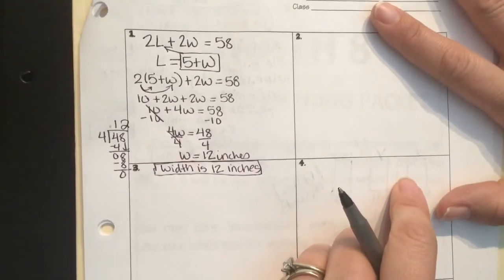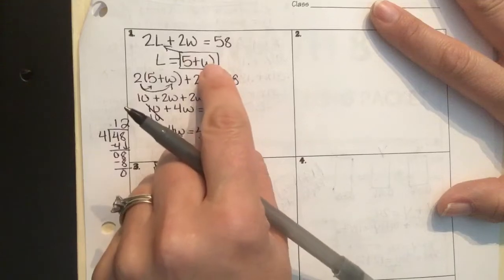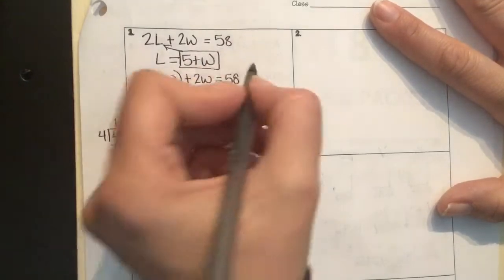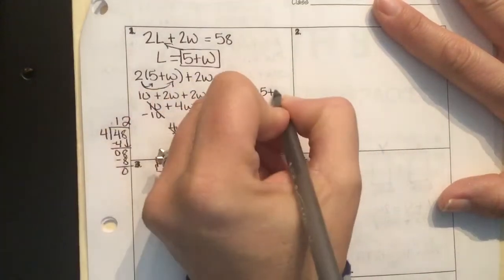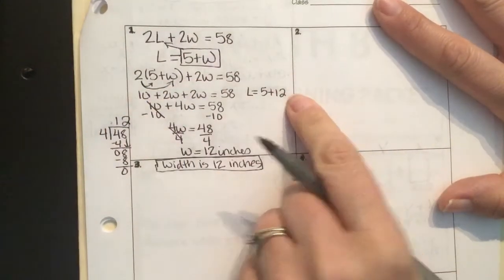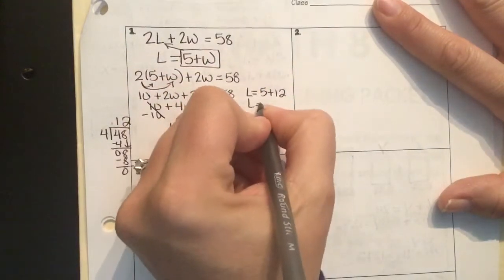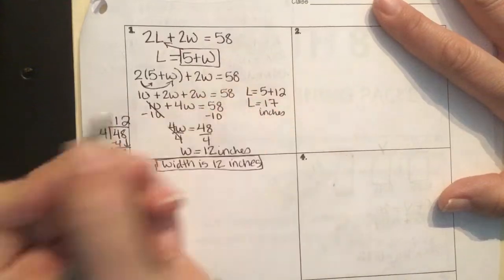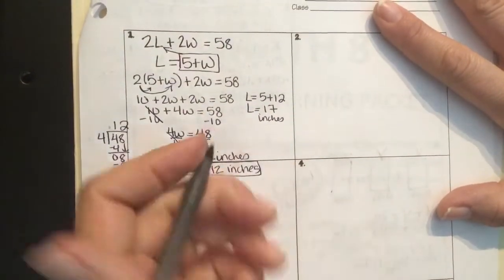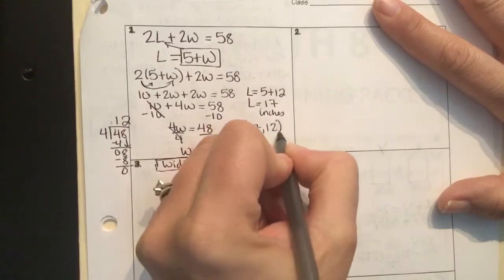Now, let's say you did have to figure out the ordered pair. What you would do is plug that 12 right back in here to get your length. So let's just do it because we usually do. Instead of the W, I'm going to put the 12, right? Because W is 12. So that means the length is 17 inches. So your ordered pair, we'll just keep it in alphabetical order, would be 17, 12.